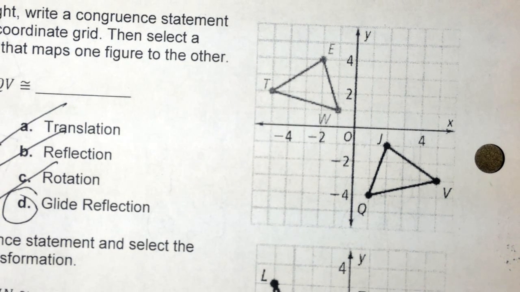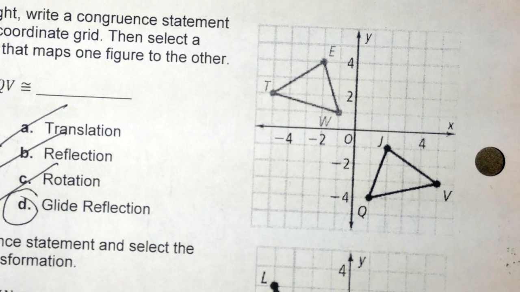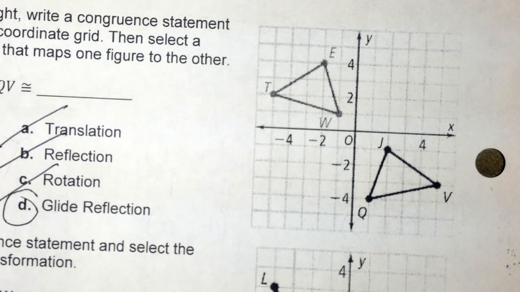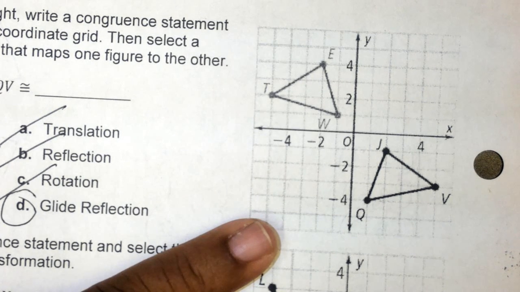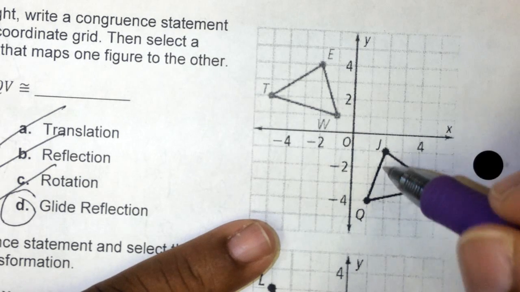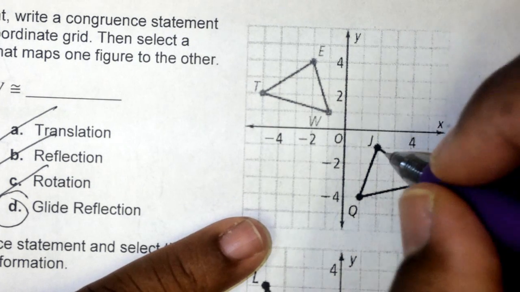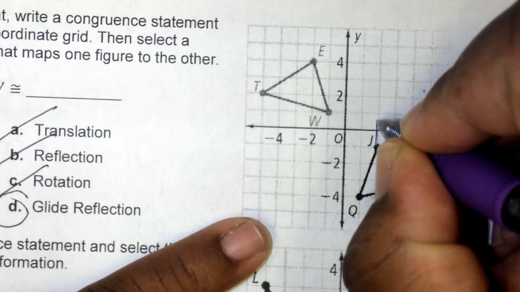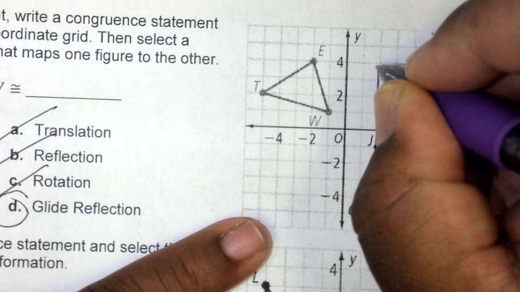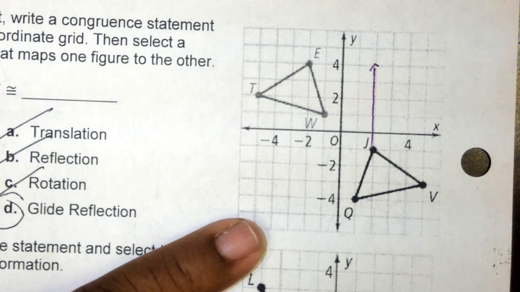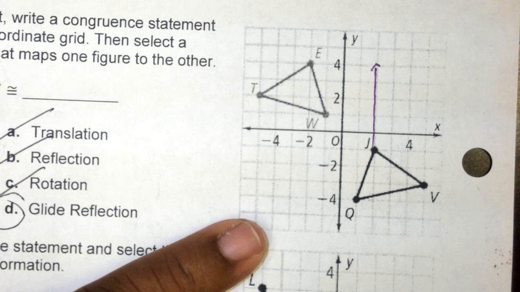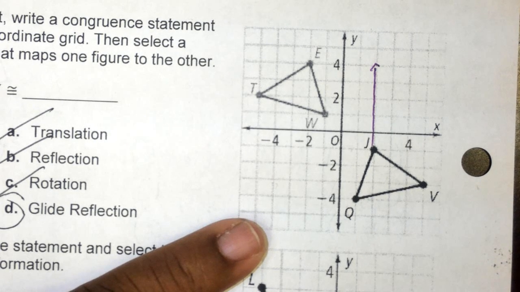A glide reflection, it's all in the word. Glide sounds like the word what? Slide is a translation, right? So they're telling you glide reflection is a combination of transformations. It's a slide then a reflection. But if you think about it, you can see how the figure slid. This is the original JQV right here. If you look, they slid this image up. Imagine this image coming up here and stopping right here. JQV, slide up, and then they reflected it over the y-axis.